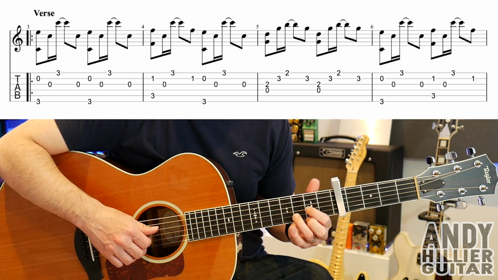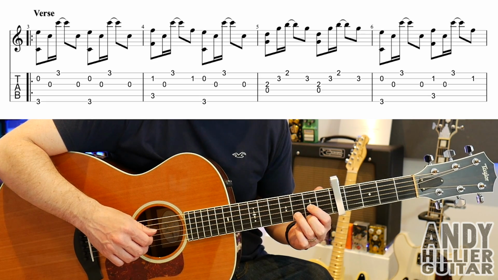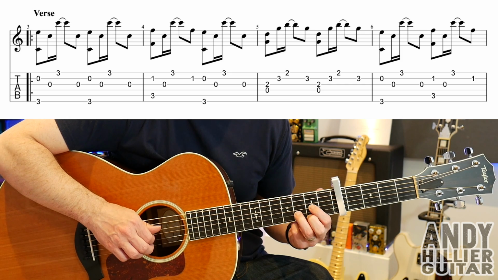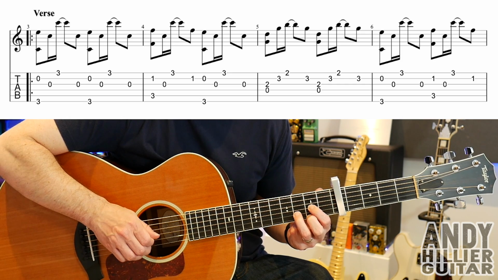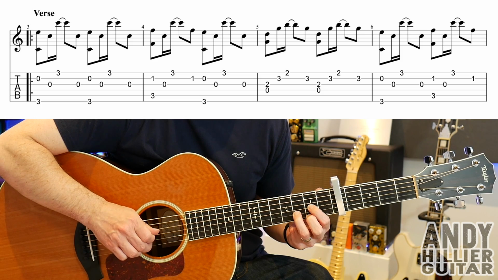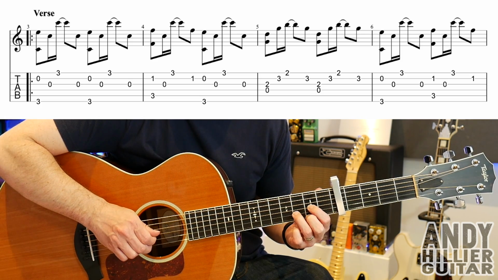Then we go to that D chord shape, second finger E2, first finger on G2, third finger on B3. And you're going to play the D string and the G2 at the same time. Then B3, E2, back to B3. So you got. And it does that twice in that bar, so go.